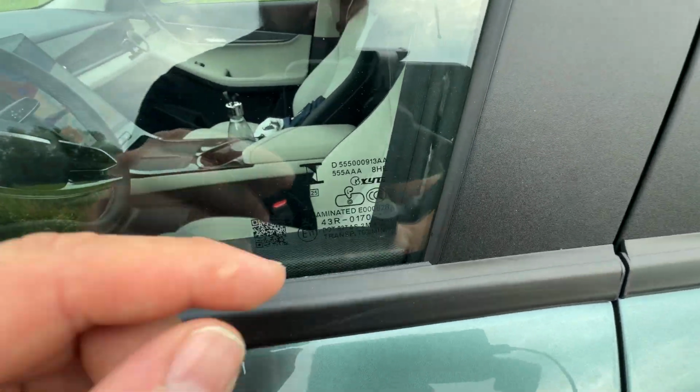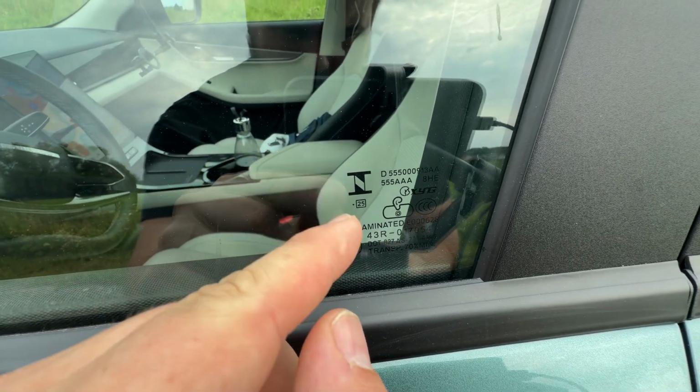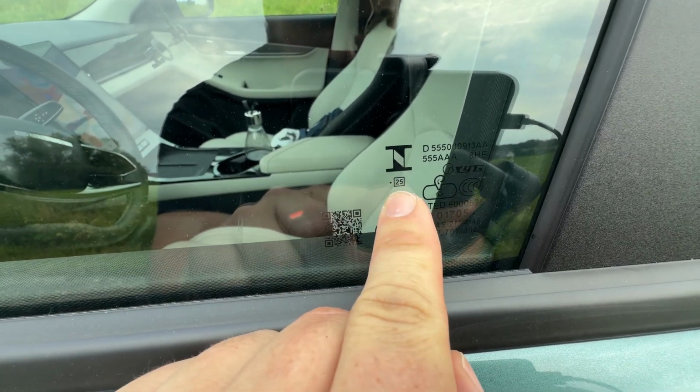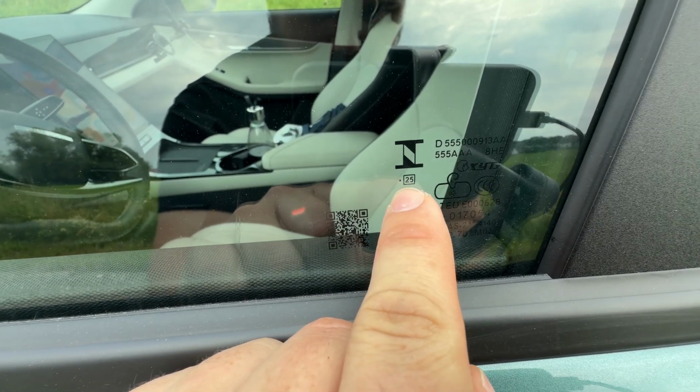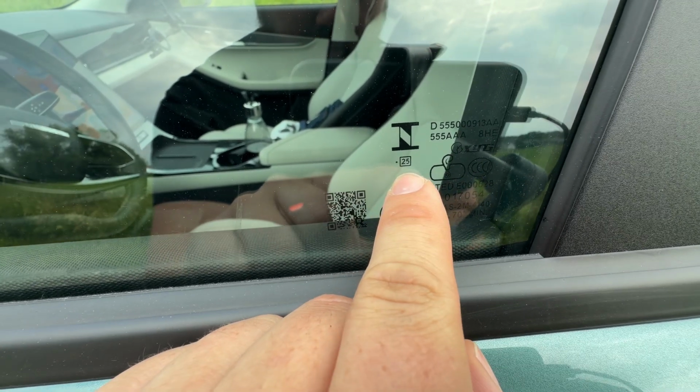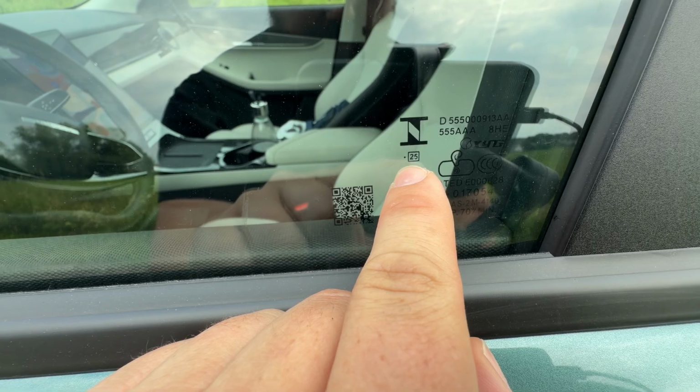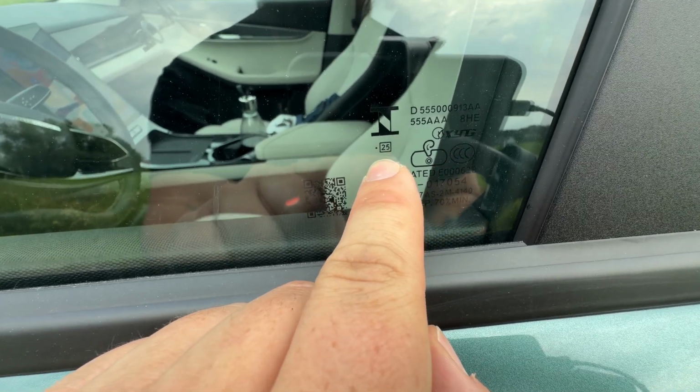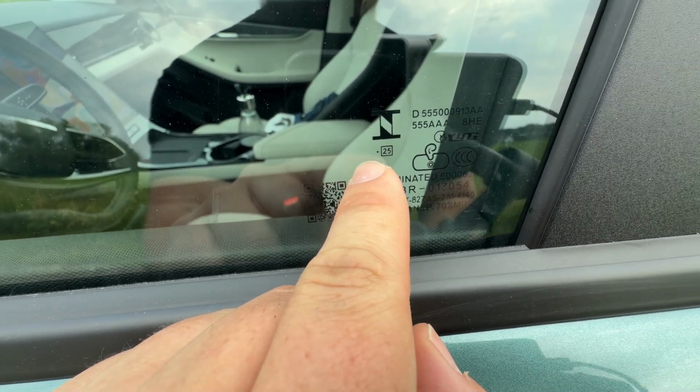All windows have this stamped part. Right here you can find the date of manufacture in the square, and next there's a dot, which means that this window was manufactured in January 2025.